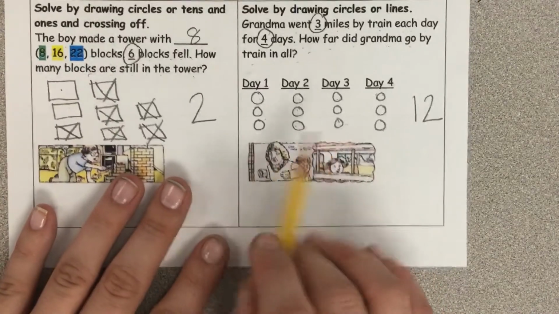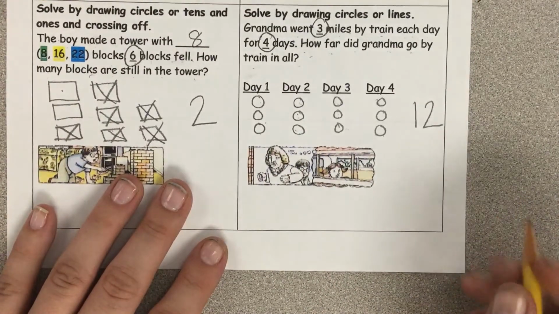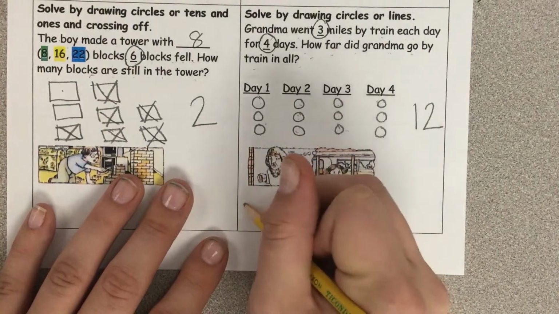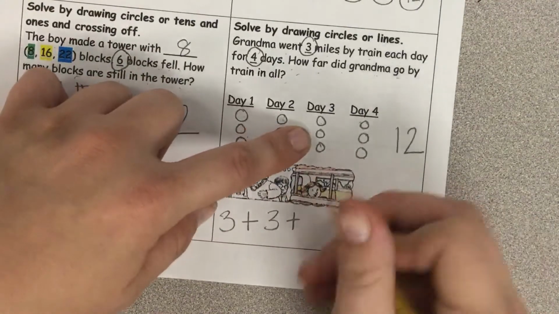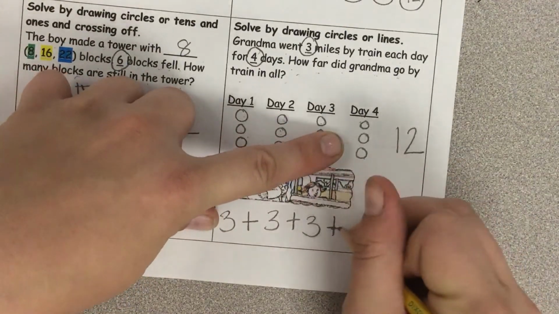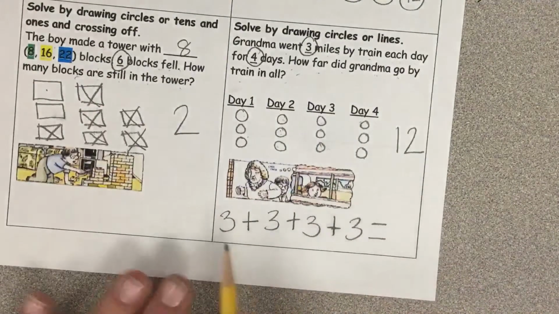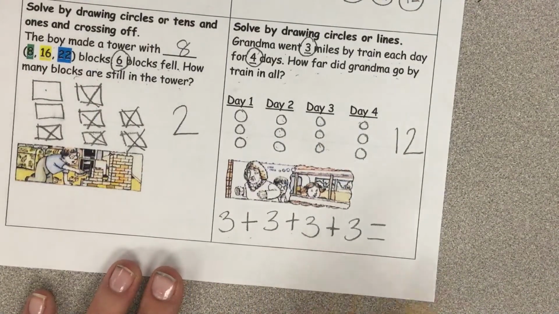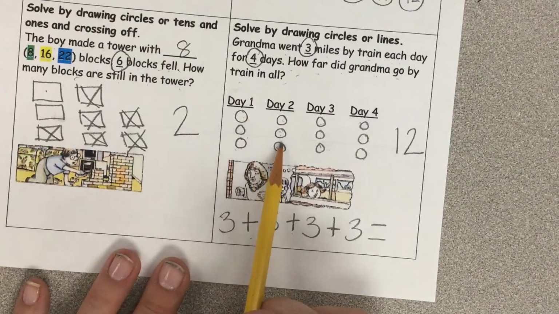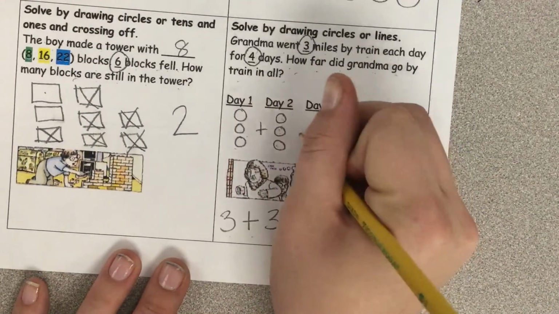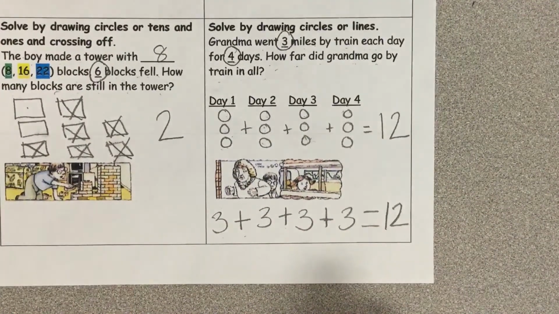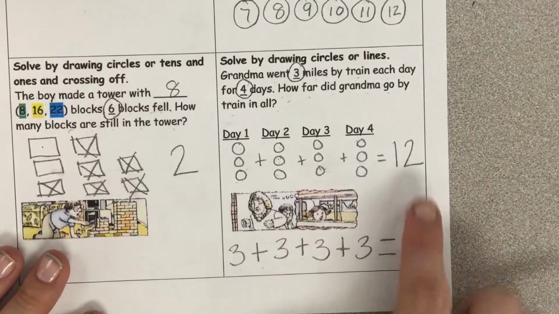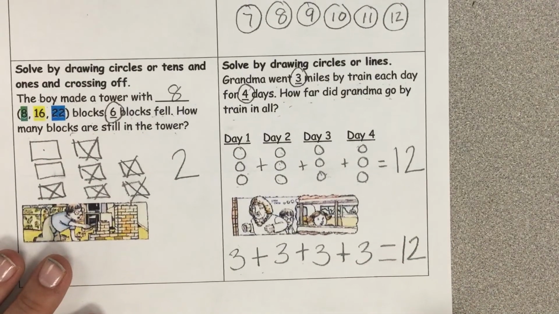Another way we can show this in an addition sentence is called repeated addition. So my first number is 3, and then I'm going to add 3 more, and I'm going to add 3 more, and I'm going to add 3 more. So 3 plus 3 plus 3 plus 3 equals 12. We can do addition sentences like this too if we're adding more than one number. Or you can just write the number total in your problem.